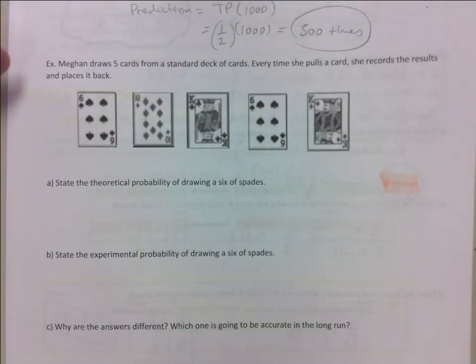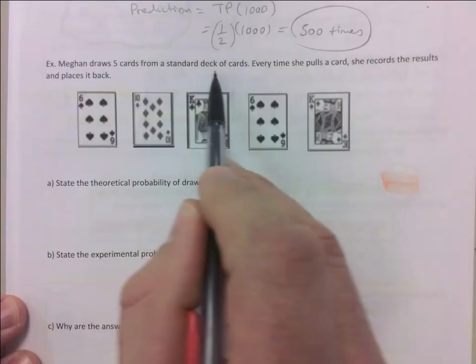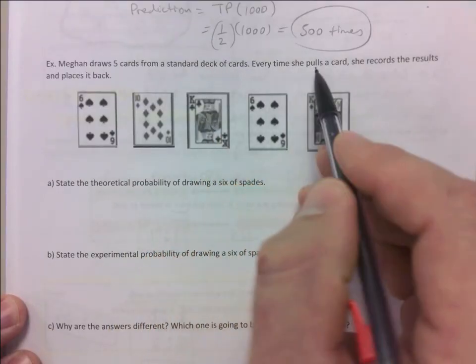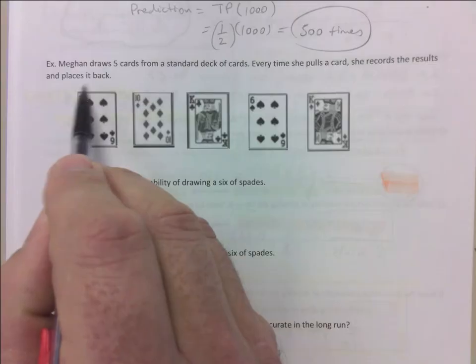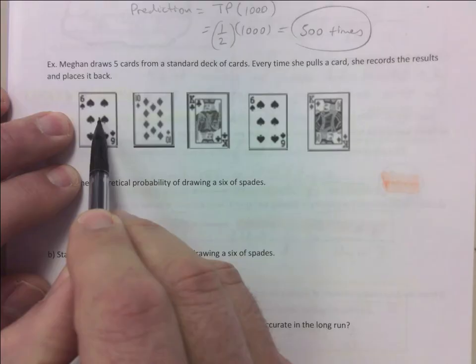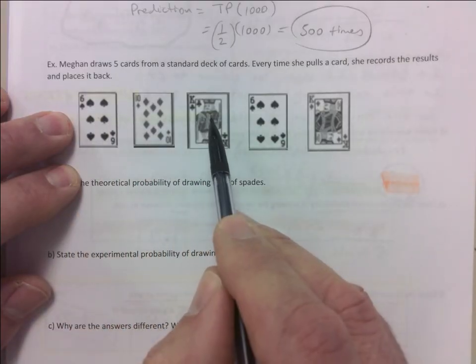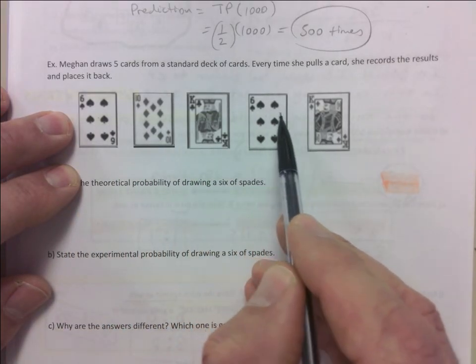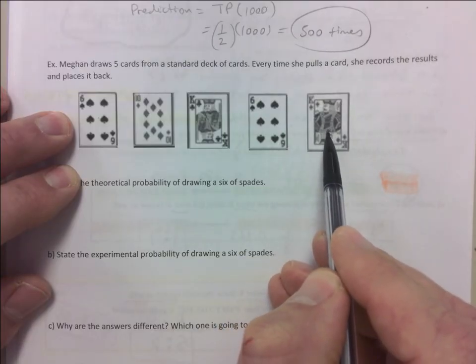Question 29. Okay. Page 29. Question: the cards. Megan draws 5 cards from a standard deck of cards. Every time she pulls a card, she records the results and places it back. So a 6 of spades, 10 of diamonds, king of clubs, 6 of spades, king of diamonds.